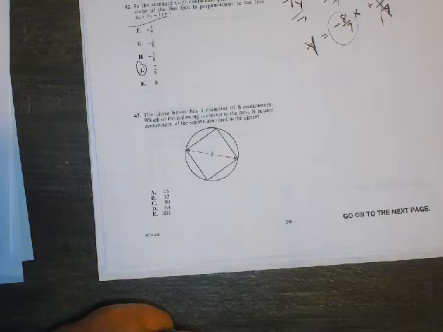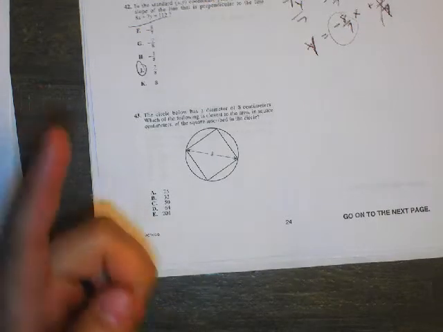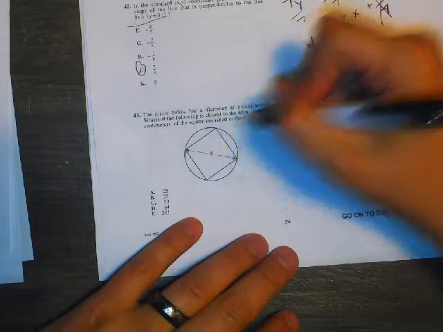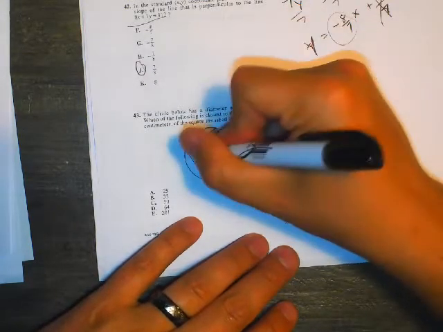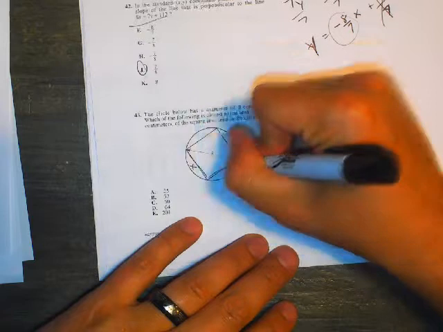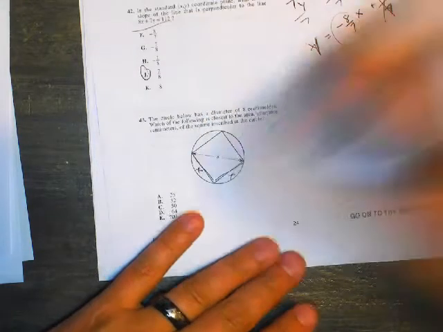Now the thing about this is since we care about the line perpendicular and the slope, we don't actually care about that. Now the slope of this line is negative 8/7, but perpendicular we have to flip it and change the sign. So we're looking for positive 7/8, so J.